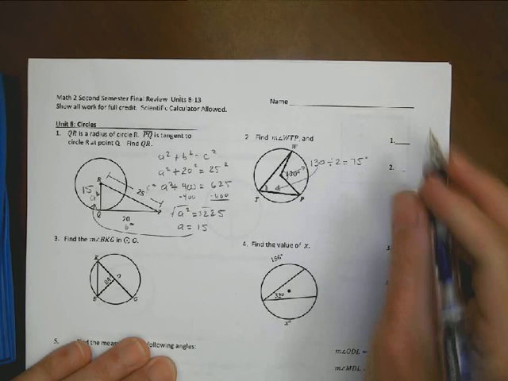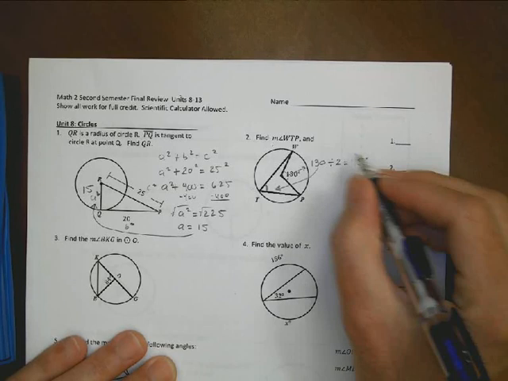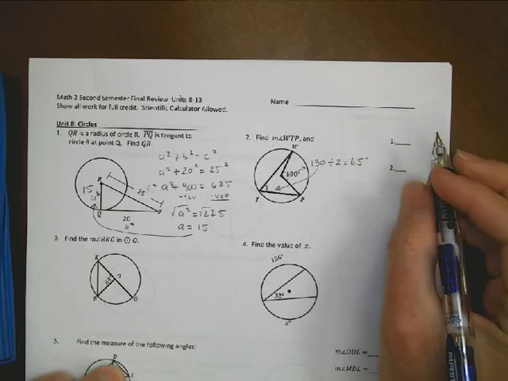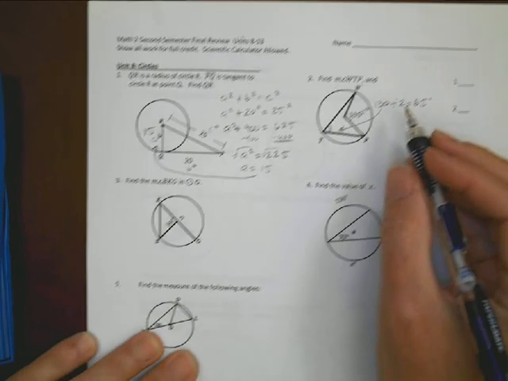Oh, sorry, 65. That's what I'm thinking today. It's too early. Sorry about that. It's 5 o'clock in the morning. What do you know? So 65 degrees for number 2. Sorry about that. Let's move down to number 3.